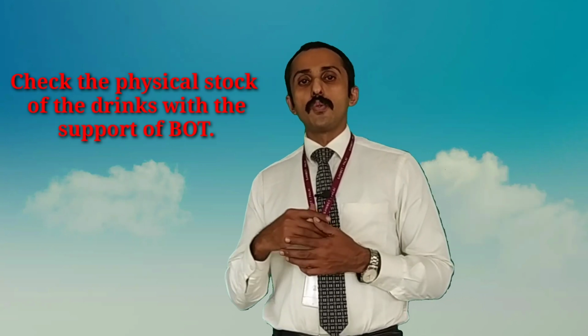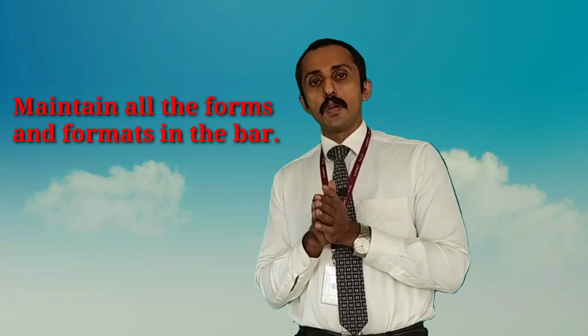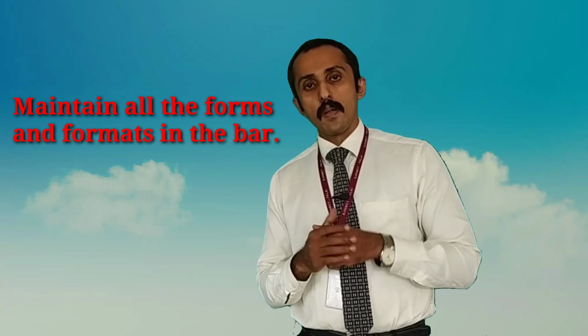Next, you have to maintain all the forms and formats which are used in the bar. For example, the loss register: if you have any revenue loss, that should be entered in it, and if you have any breakage, that will be entered. Even if you exchange the linen, everything should be recorded in the linen book. So all the forms and formats should be maintained in the bar.